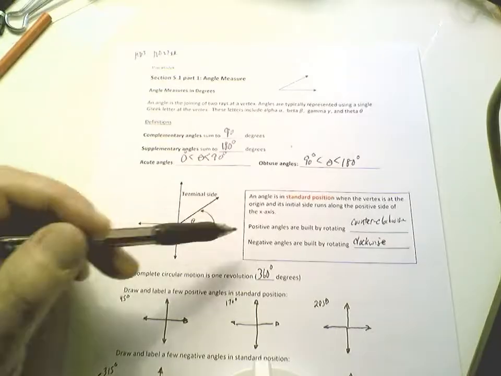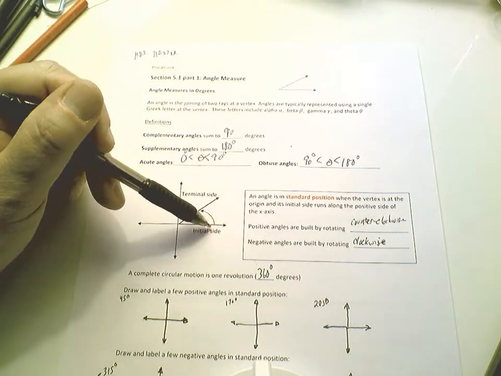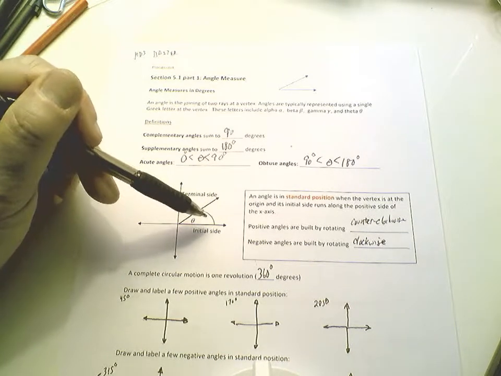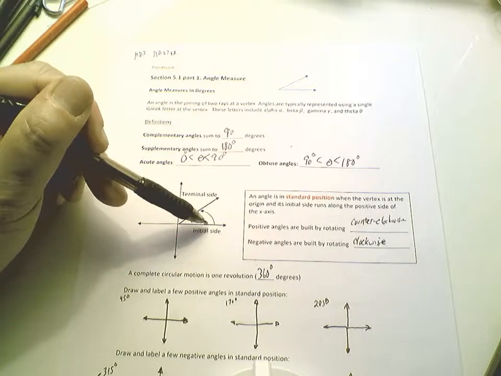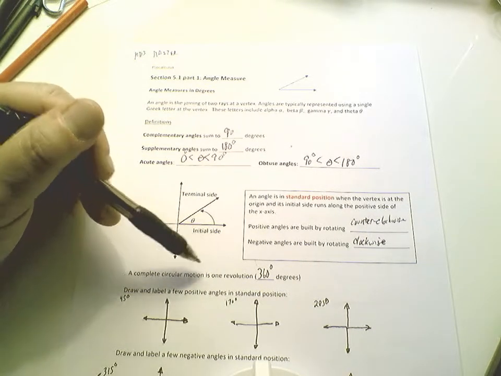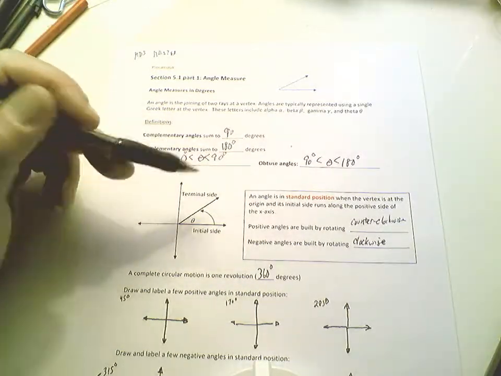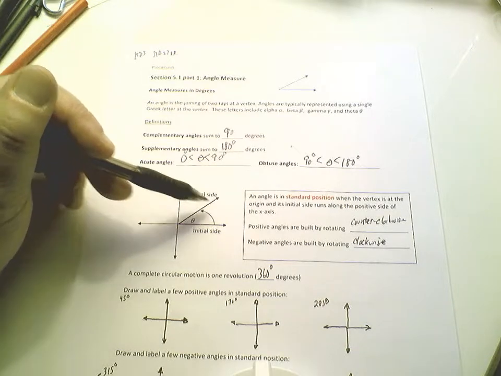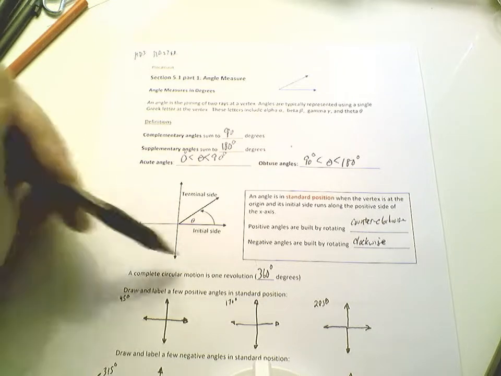When you go all the way around, let's pretend our initial side, and I decided to make my terminal side land right on top as well. Well, that could be a 0 degree angle, but more properly, we would think, hey, I just did a full revolution. I got right back to where I started. That's a complete circular revolution. One revolution's worth is considered 360 degrees. You're probably familiar with that. You did a 360, you turned around, you got right back to where you started. So just remember, 360 degrees constitutes a perfect revolution from a degrees standpoint.